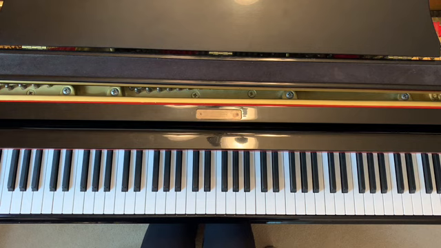Alright guys, and there you have it. That is it. That is the entire main theme from Interstellar, composed by Hans Zimmer.